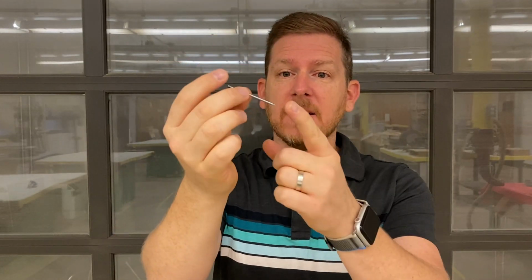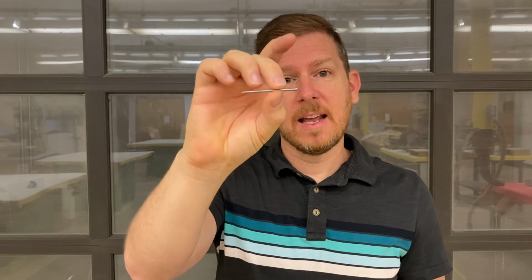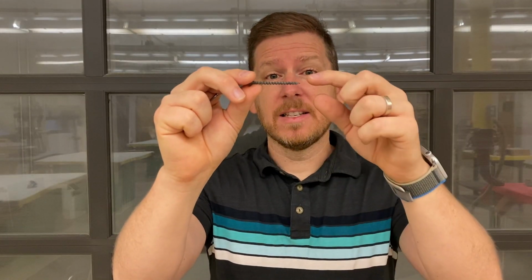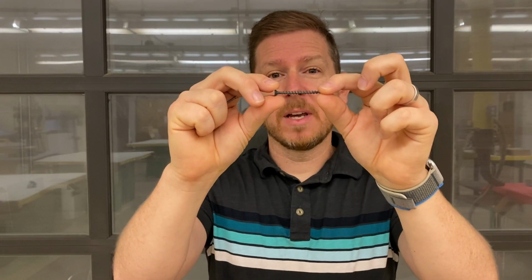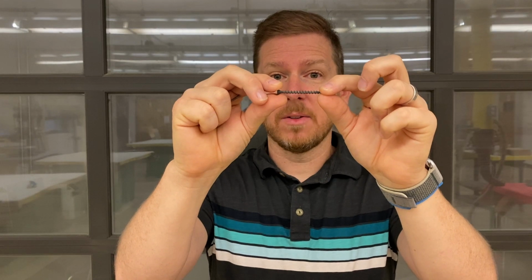A nail is a long, thin spike that has a pointy end on one side and a nail head on the other. A screw is pretty similar. It also has a pointy end on one side with a head on the other. The difference with the screw is it has a spiral that goes up the screw. This spiral gives the screw its strength.